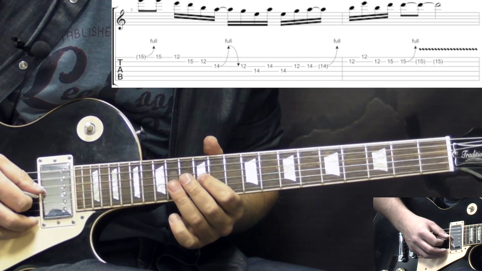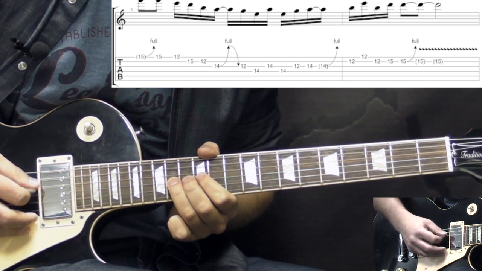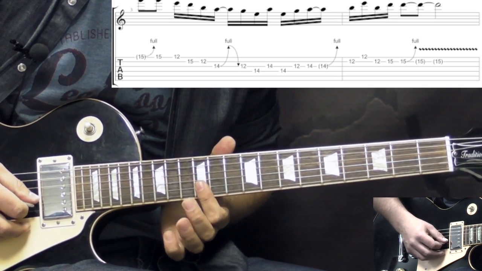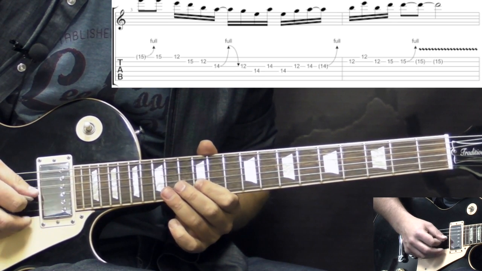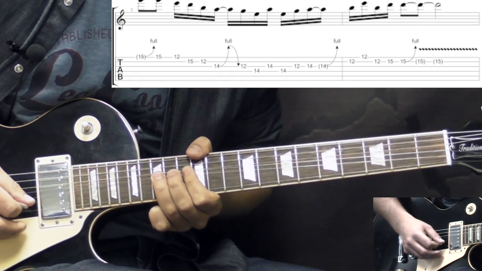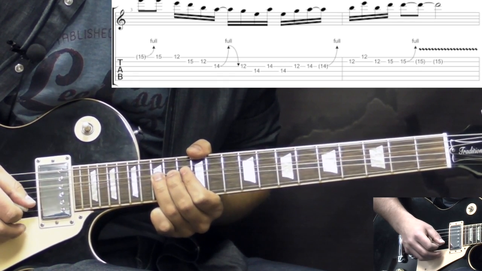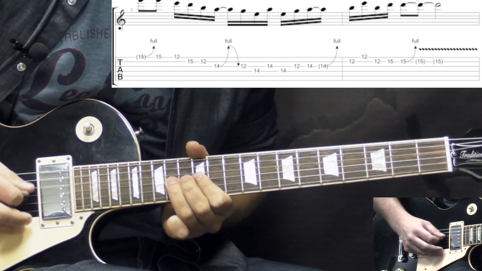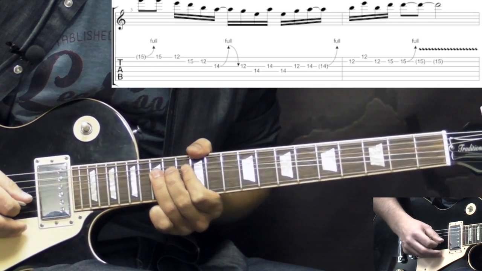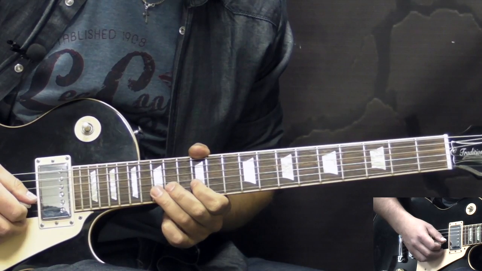Then we are back to the G string 12, 14, bend up, then we go to B string 12, high E 12, back to B 12, 15, and we bend it up and add some vibrato. Next lick.